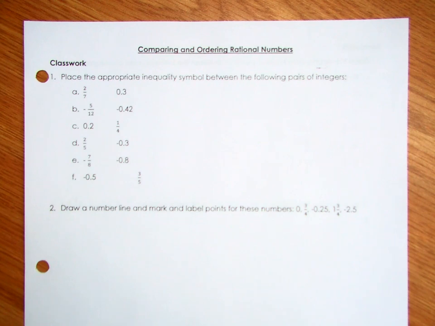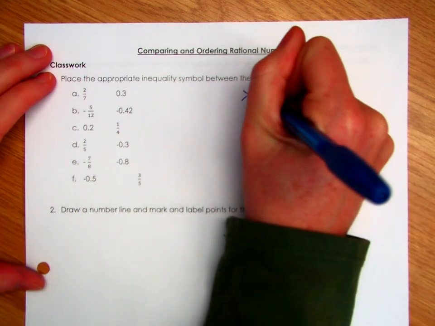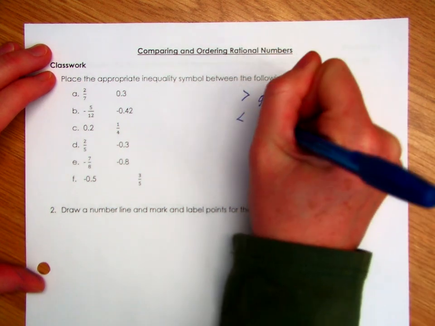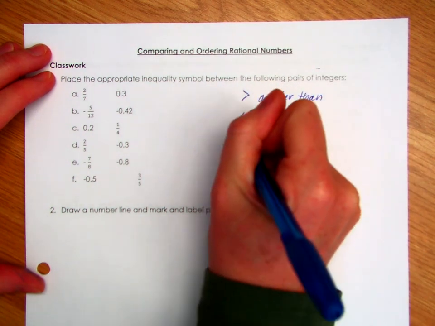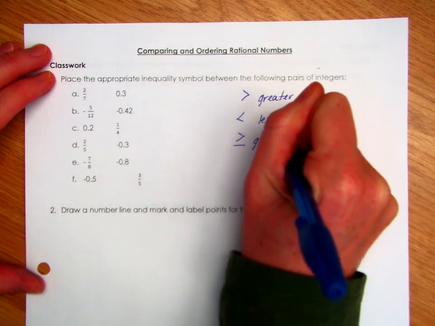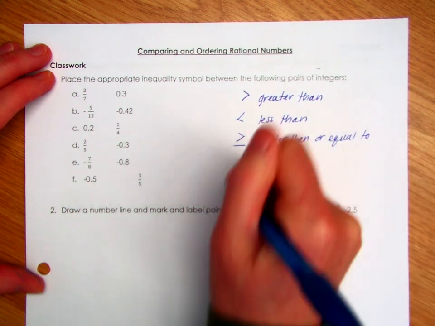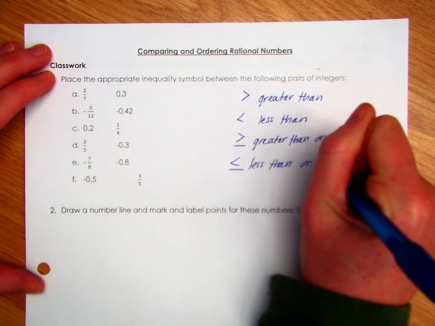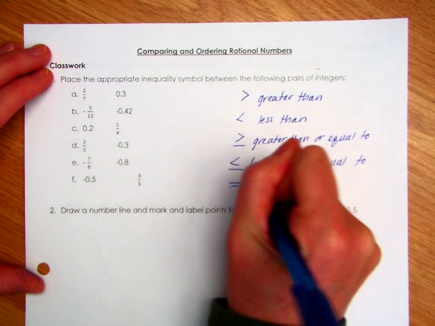First, you have to know what inequality symbols are. Inequality symbols include the greater than symbol, the less than symbol, they also include things that we may not use on this worksheet, but it includes the greater than or equal to, or the less than or equal to. Also for this worksheet, you're going to need the equal symbol.